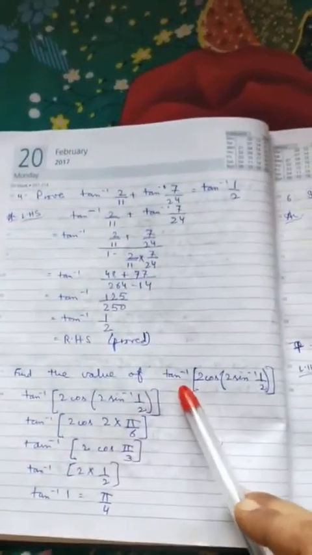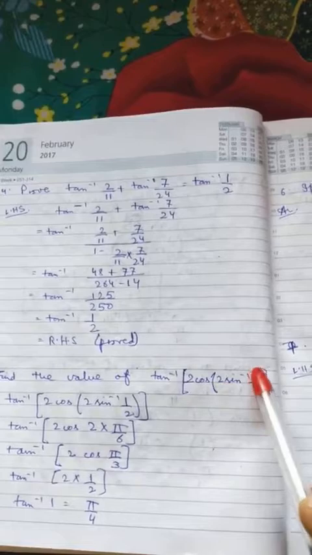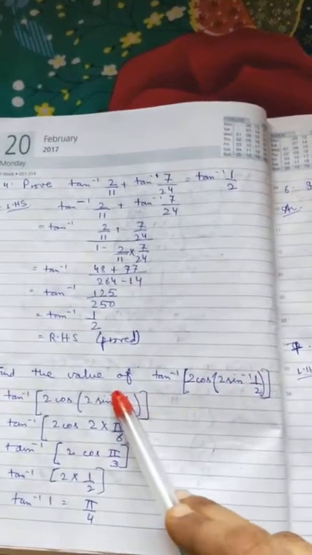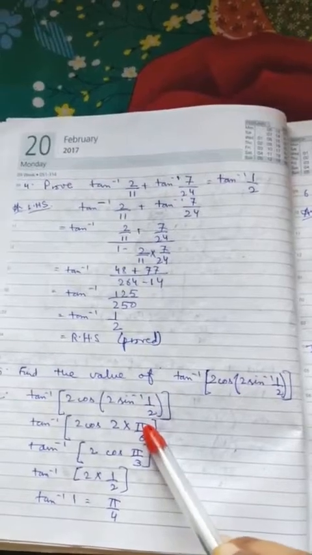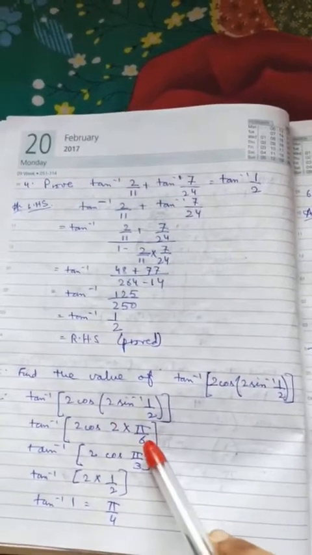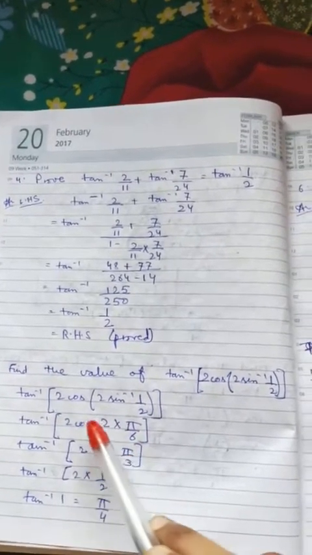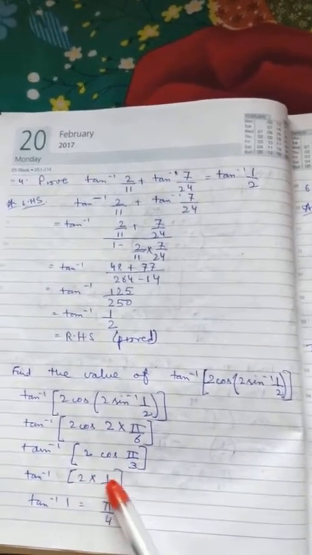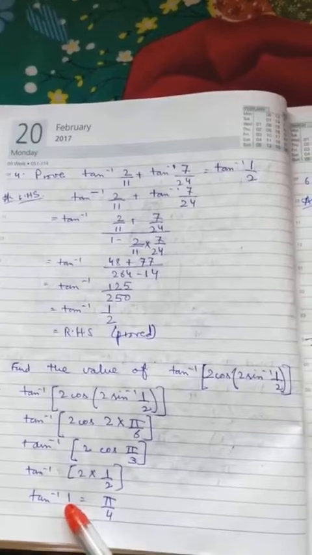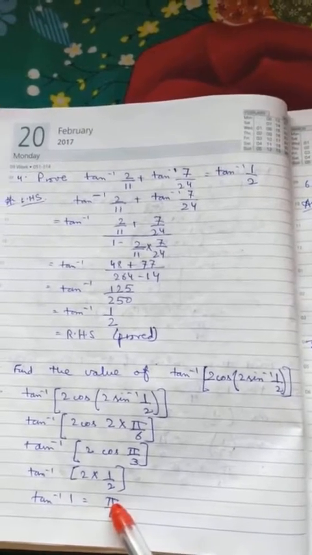Next we have, find the value of tan inverse of 2 cos of 2 sin inverse half. We start with the innermost angle, sin inverse half. This sin inverse half is pi by 6 as we know. 2 and 6 get cancelled, pi by 3. Then it becomes cos pi by 3. Cos pi by 3 is half. 2 and 2 get cancelled, so tan inverse 1, and that leads to pi by 4.